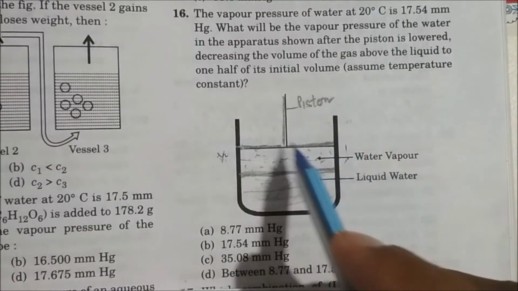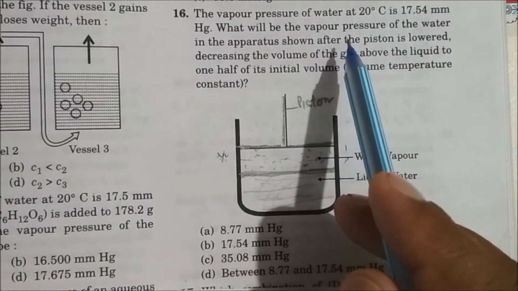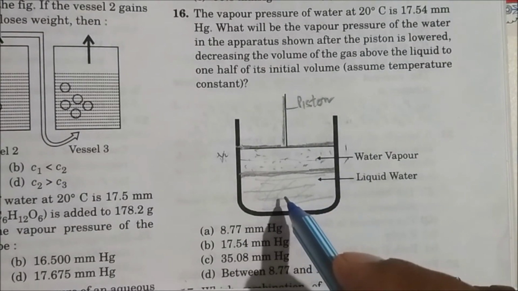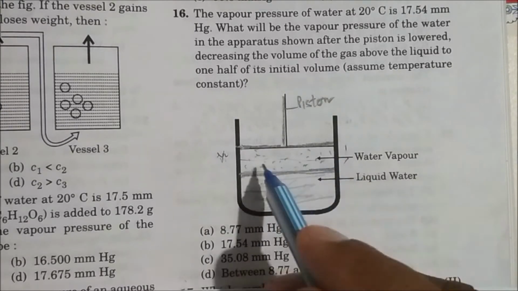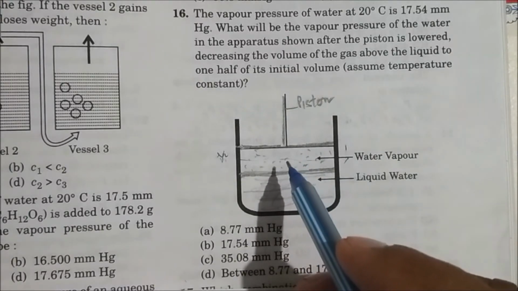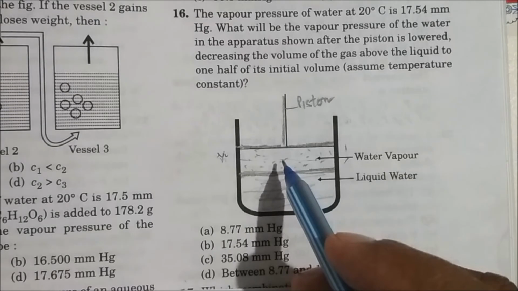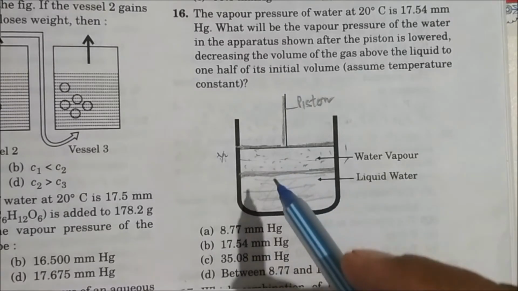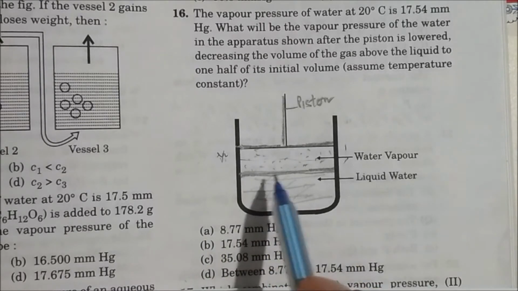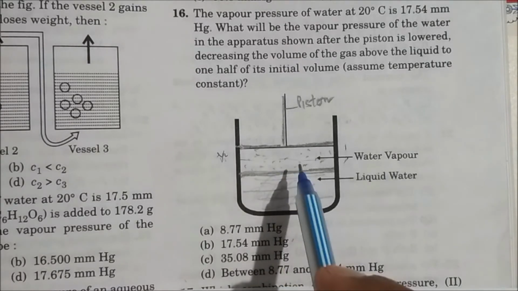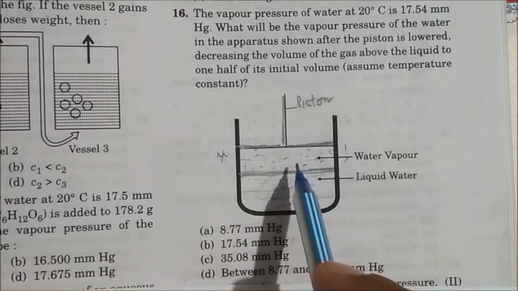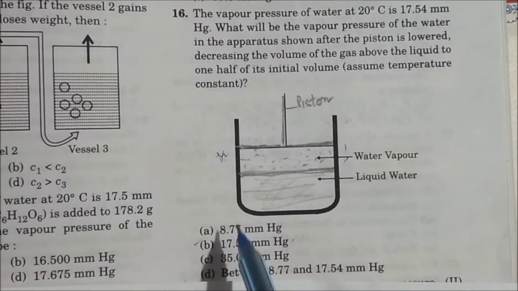Vapor pressure does not depend upon the volume which is occupied. Vapor pressure of any substance depends upon the nature of the solvent and temperature. It does not depend upon the volume or surface area. This means if you decrease the volume to half, 1/4 or 1/3, the vapor pressure over the liquid will remain the same, that is 17.54 millimeter of mercury. This is one of the important points to remember: vapor pressure does not depend upon the surface area or volume of the gas above the liquid. It will always remain the same. So answer B is the correct answer.